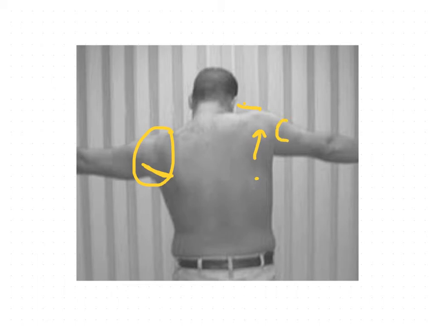Here you can't get the glenohumeral motions because it is restricted due to capsulitis, adhesive capsulitis. This is a case of adhesive capsulitis where the glenohumeral motions are affected due to a restriction in the glenohumeral joint. So this range of elevation is done by the scapulothoracic joint motions, accompanied by the sternoclavicular and acromioclavicular joints.